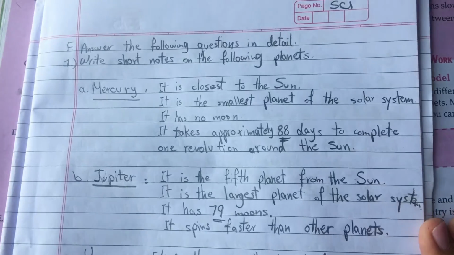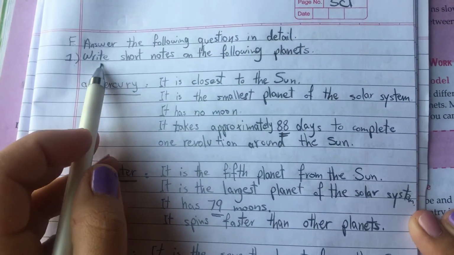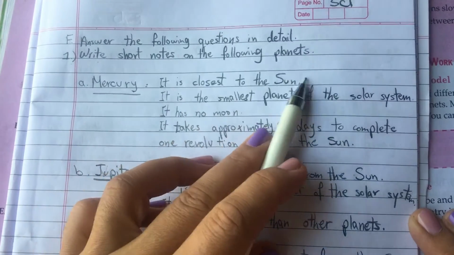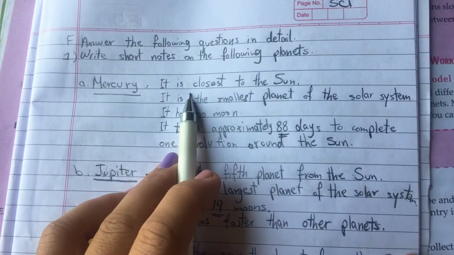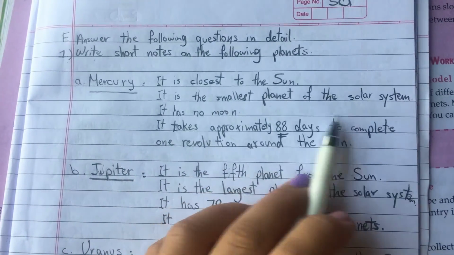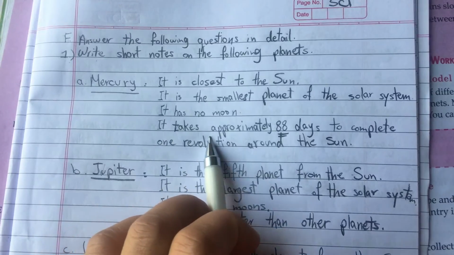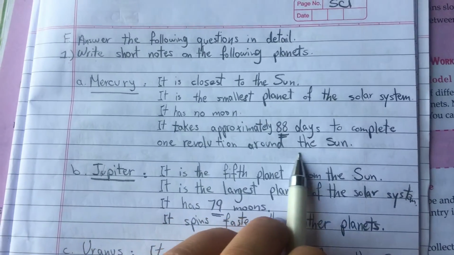Question number F. Answer the following questions in detail. 1. Write short notes on the following planets. For Mercury, it is closest to the Sun and it is the smallest planet of the solar system. It has no moon and it takes approximately 88 days to complete one revolution around the Sun.